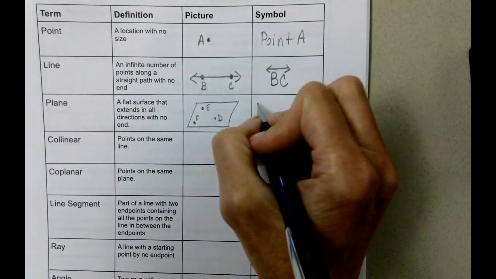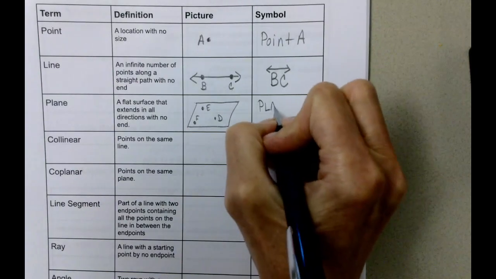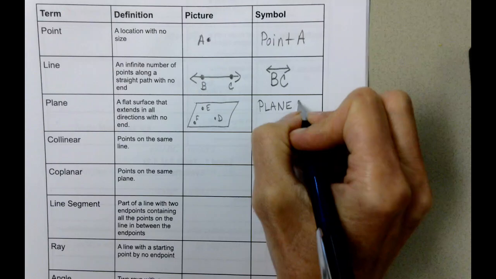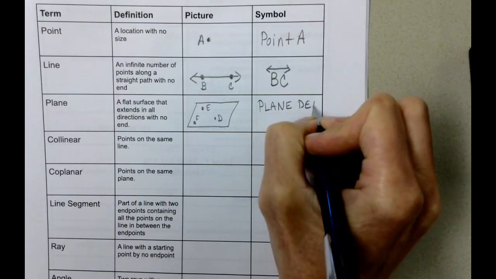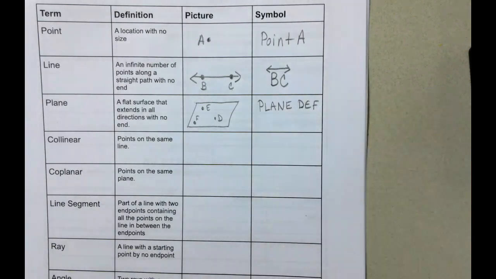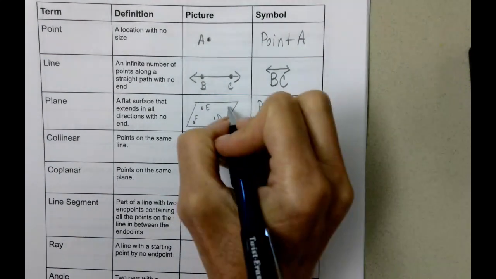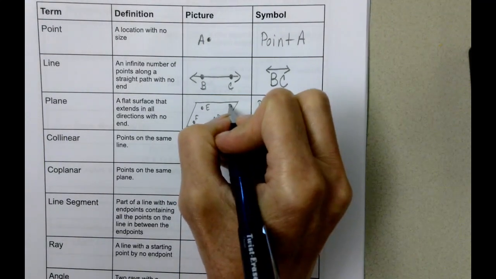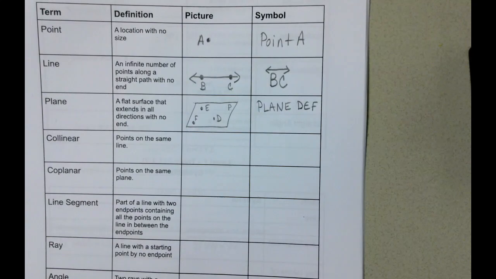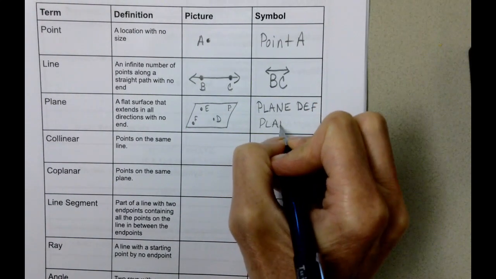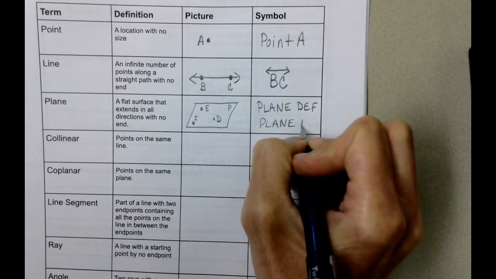Like we could say plane DEF, or sometimes there's kind of an italics letter in a corner. Like we could put a P in there, and I know that's not italics, but we could also say that this is plane P.